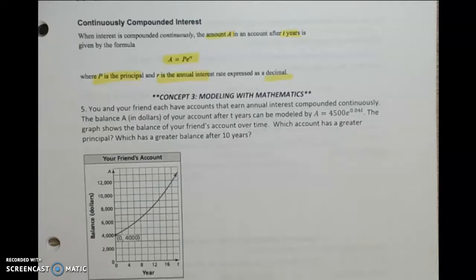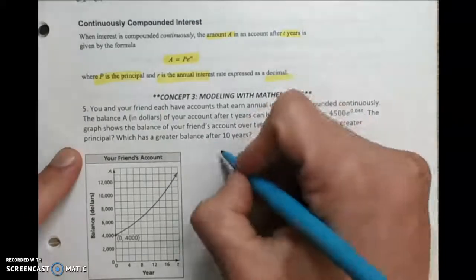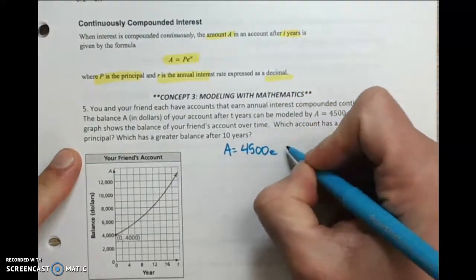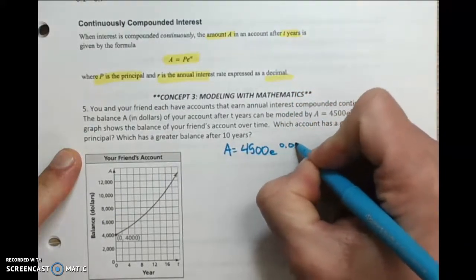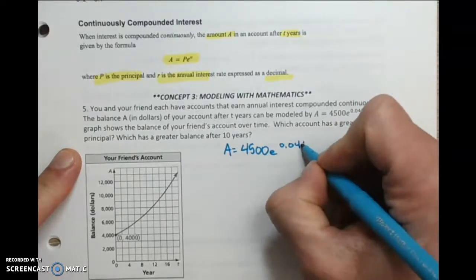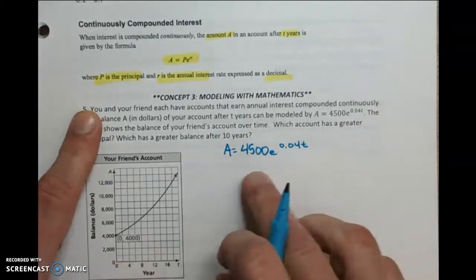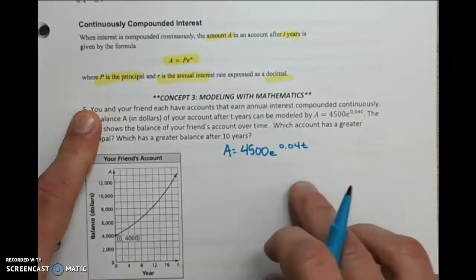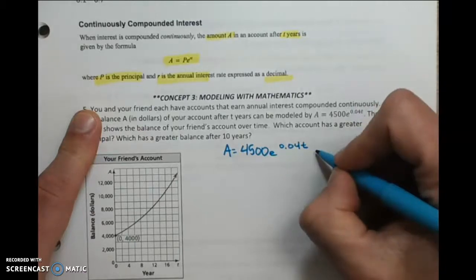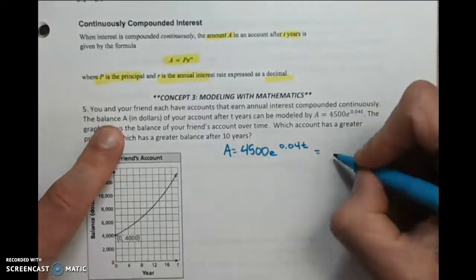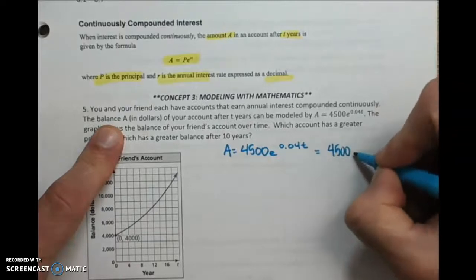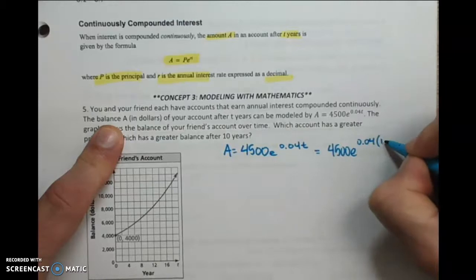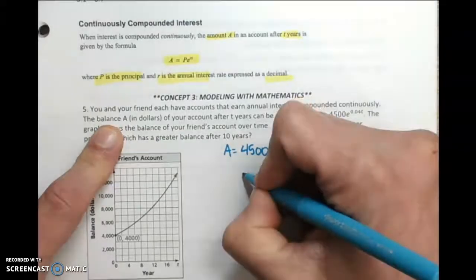All right, so let's just start with us. So A equals 4,500 e to the 0.04t. And basically, I know my principal right there. So 4,500, I'm going to just kind of let that be for now. And then what I know is t is 10 years. So now I got this 4,500 e to the 0.04 times 10.